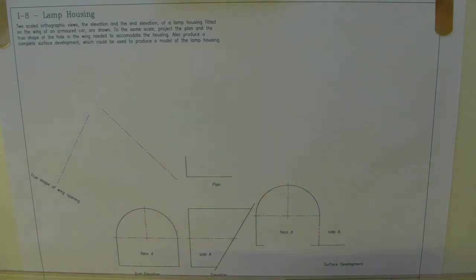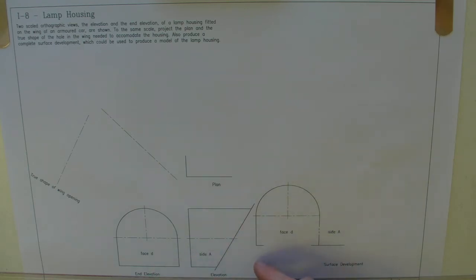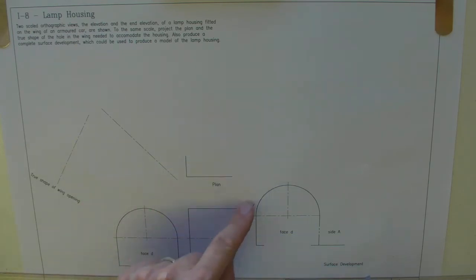So there's a technique that we use to work out the true length of something, or the true shape of something, and that is to use two drawings, really, or two views. So in this case we're going to use the end elevation and we're going to use the elevation, and crucially what we're going to use on the elevation is really this length here, because we know that that length there is the true length of the opening. Okay, so you imagine this lamp being pushed into a sloping wing.